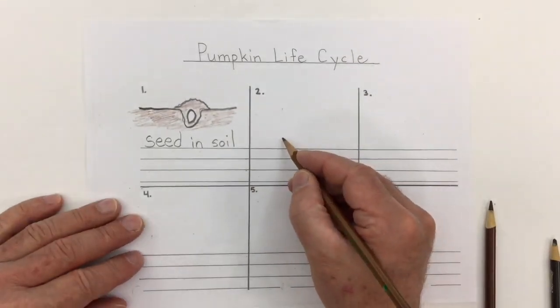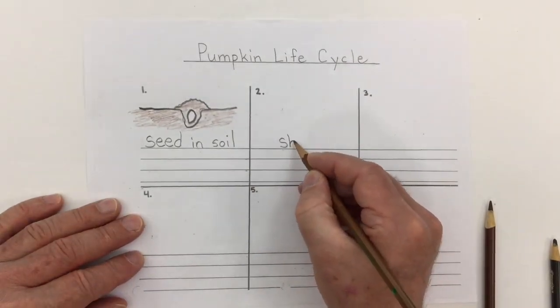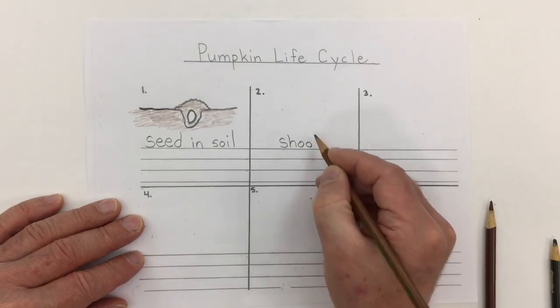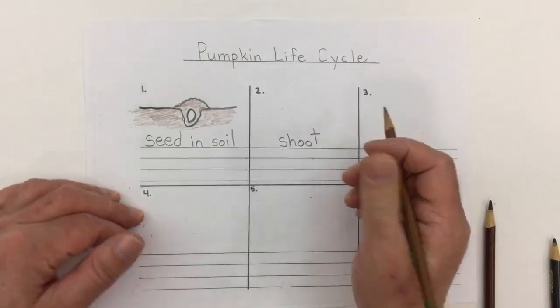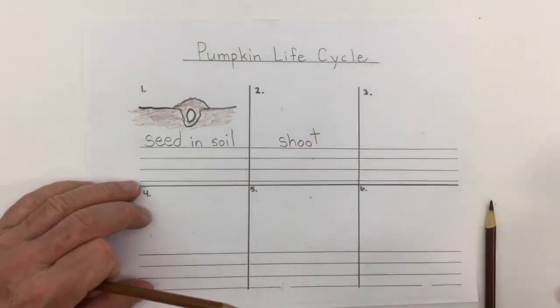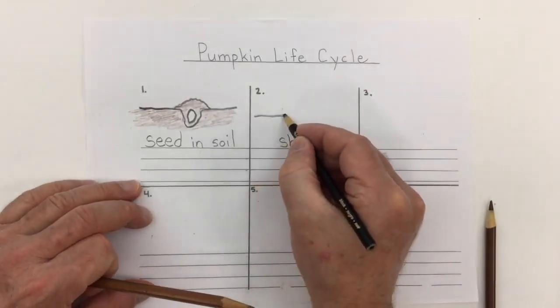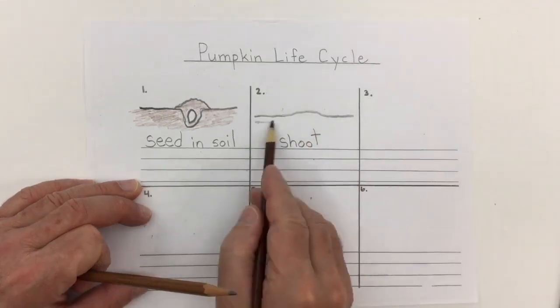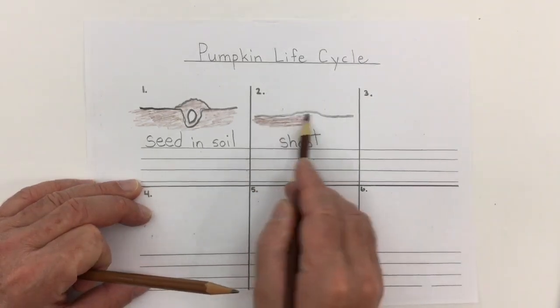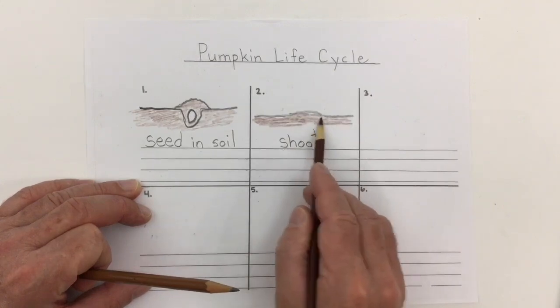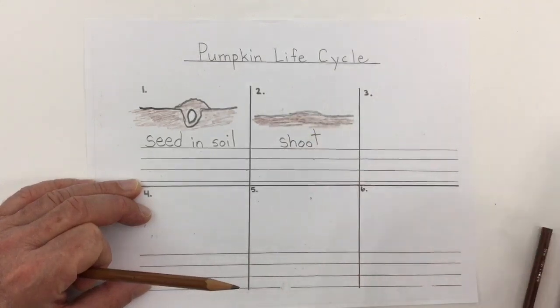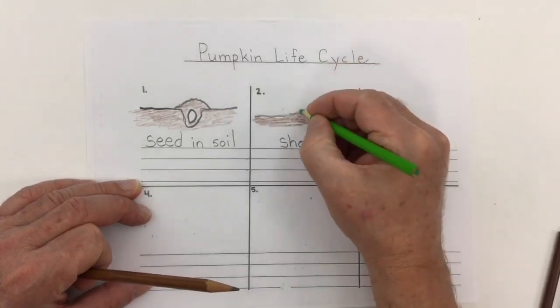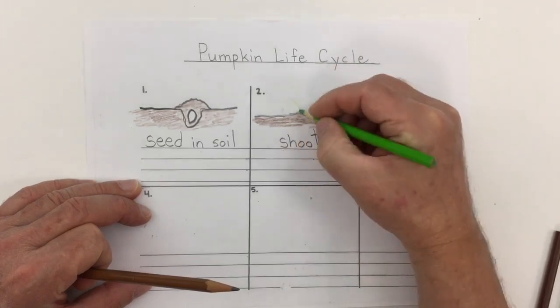In the next stage, we see a tiny little plant that comes up. We call this little plant the shoot. So if we draw our soil here, and coming out of the soil is just a little plant, usually with only like 2 leaves on it.